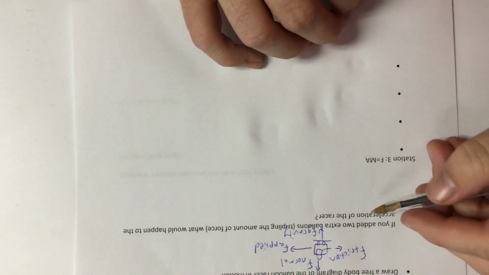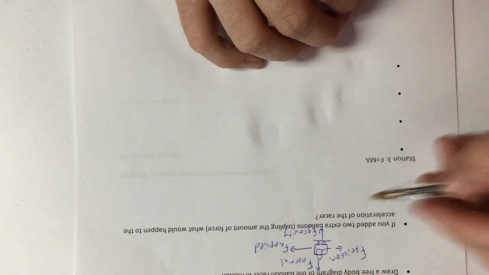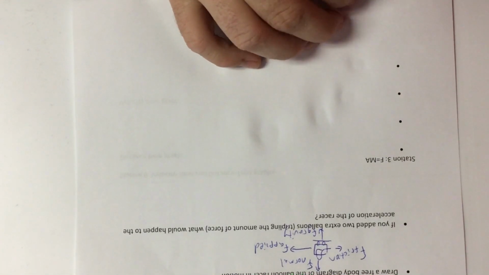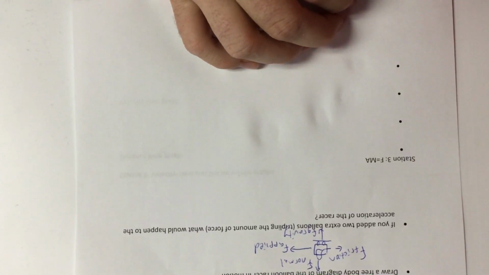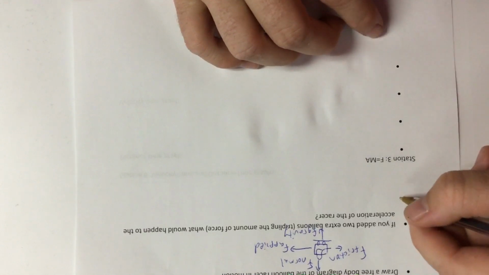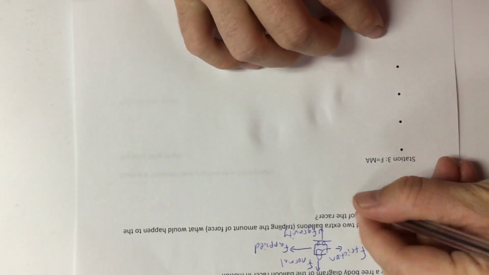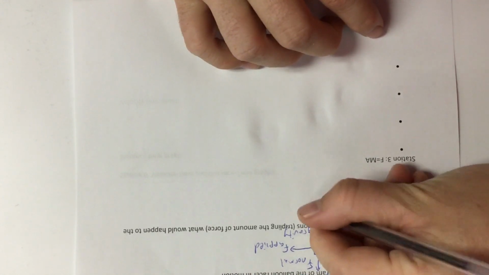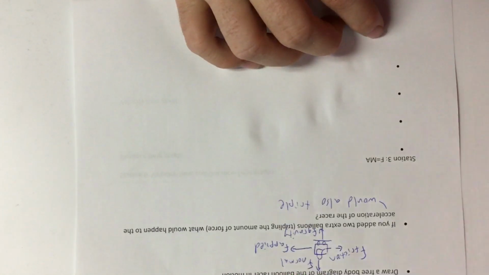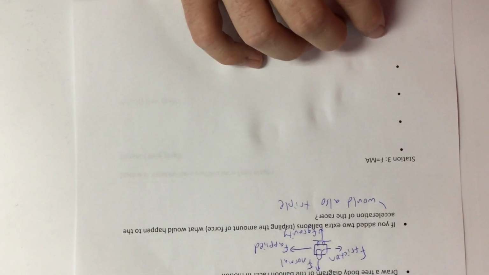This question here, if you added 2 extra balloons, which would triple the amount of force, what would happen to the acceleration of the racer? Well, force and acceleration we know are directly proportional, so acceleration would also triple in this case, right? So I want you to be specific. Don't just say it would increase. Tell me exactly how much. It should also triple in acceleration, right?